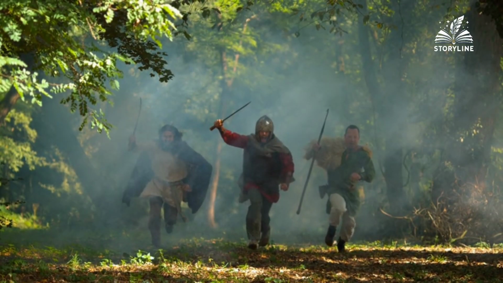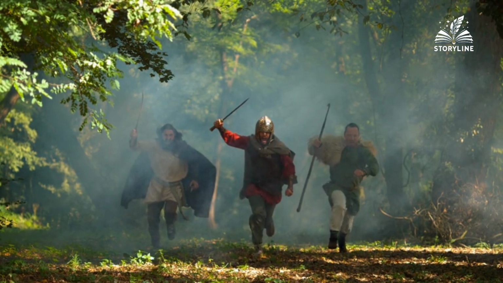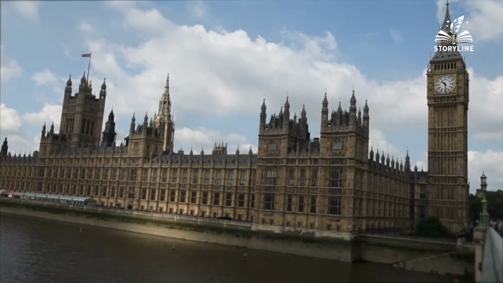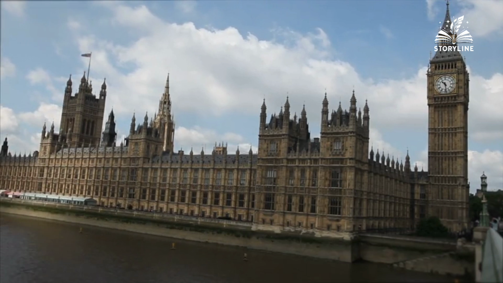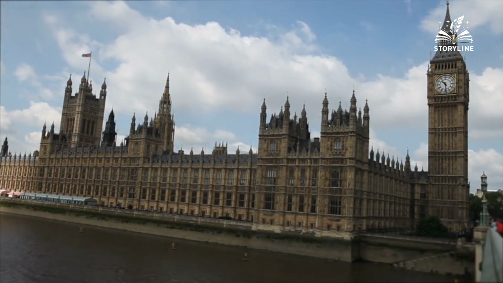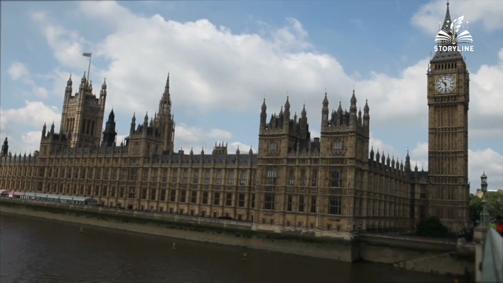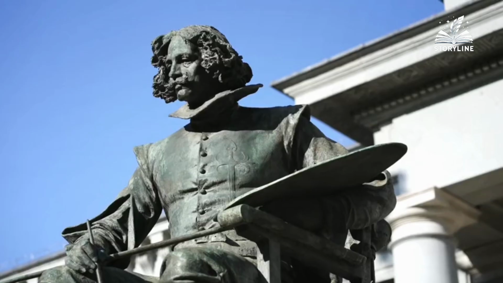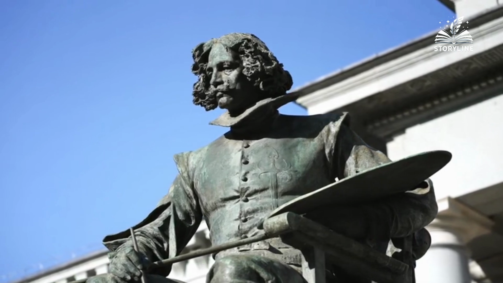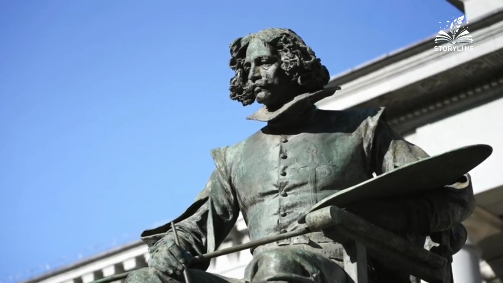The English Civil War was not just a clash of armies, but a conflict over the very nature of governance and power in England. It set into motion changes that would shape the political landscape of Britain for centuries, reinforcing the authority of Parliament and curtailing the absolute power of the monarchy. The execution of Charles I and the brief experiment with Republican government.